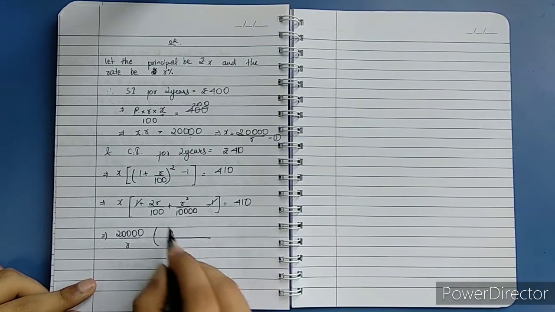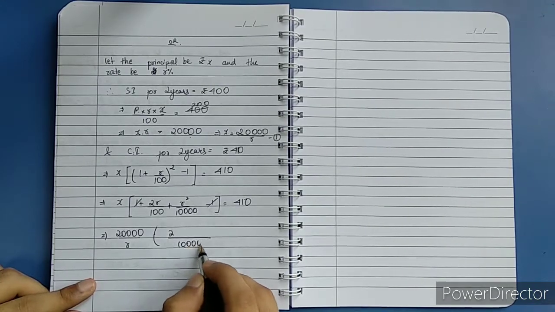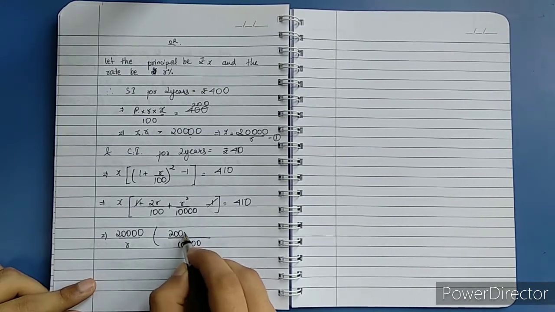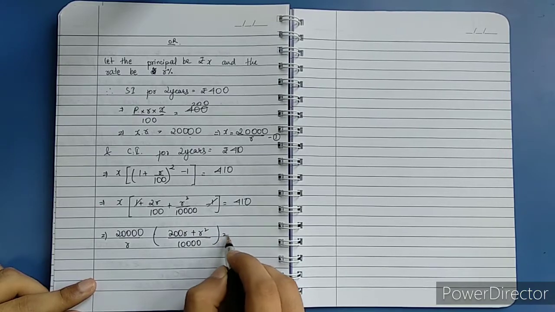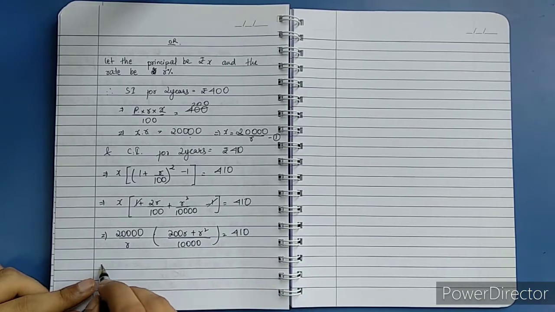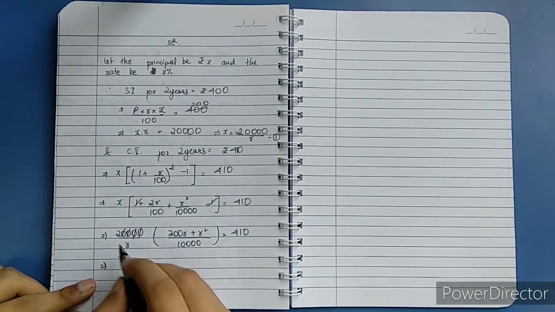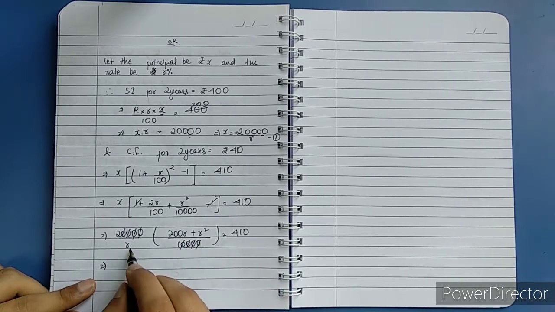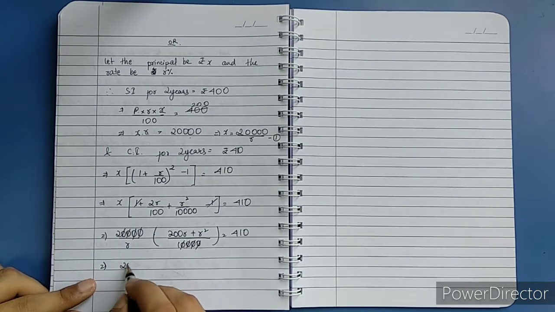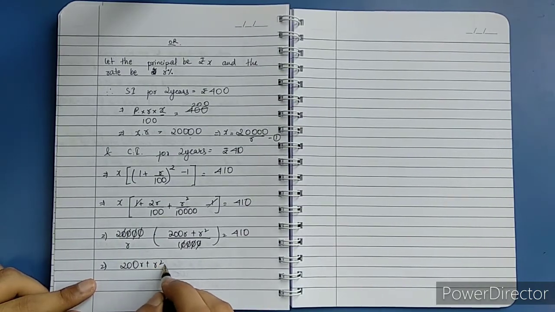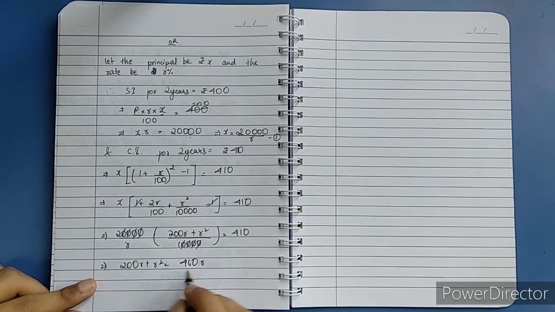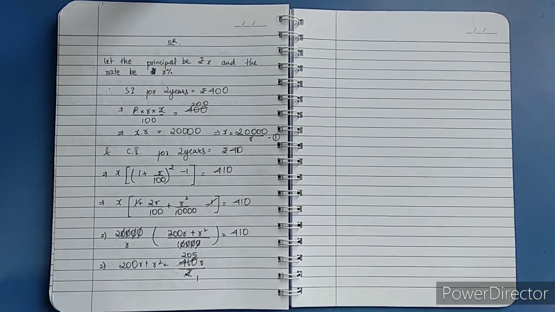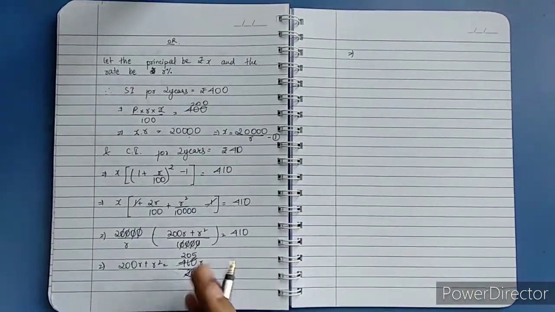On taking LCM we get 10,000, so we multiply by 100, so 200 R plus R square equals 410. So R goes over there, 2 multiplies 2 also, let's take it over here. So 200 R plus R square equals 410 R by 2. So 2 ones are 205. Which implies, let's bring it to this side.